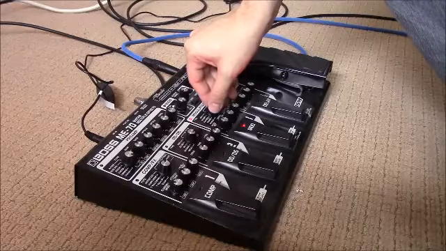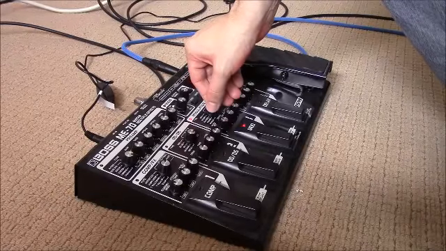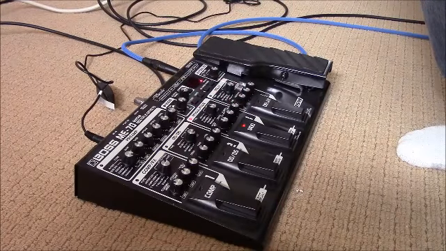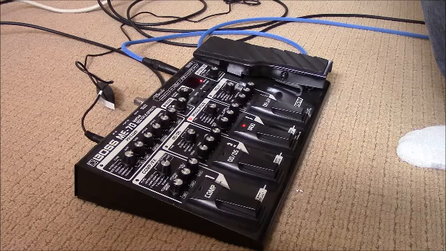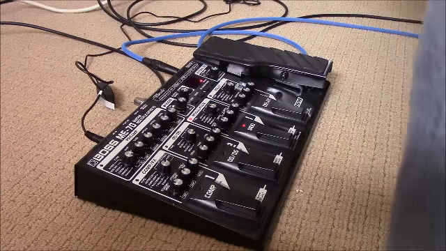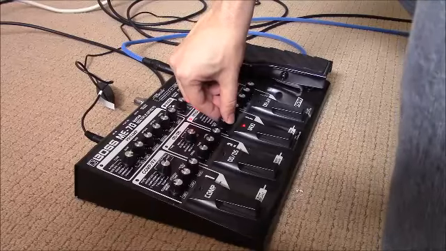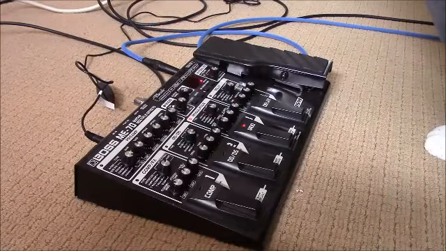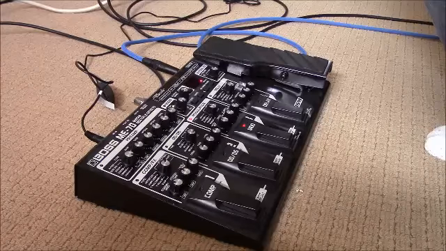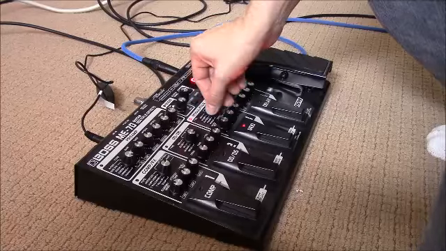Next up is a univibe, which essentially models the effect of a univibe effect. Very 1960s rock. I'm going to slow down the rate a little bit. Next we have a tremolo, also very retro.